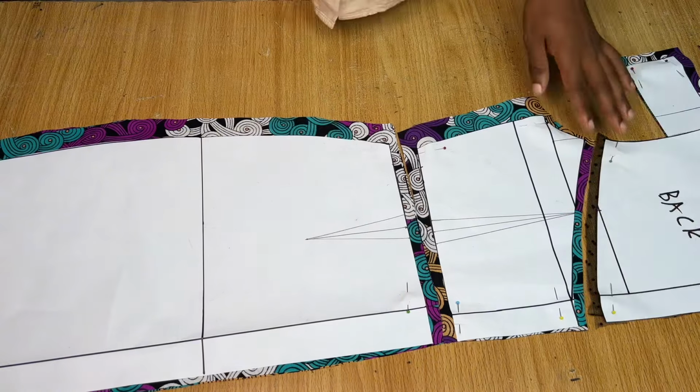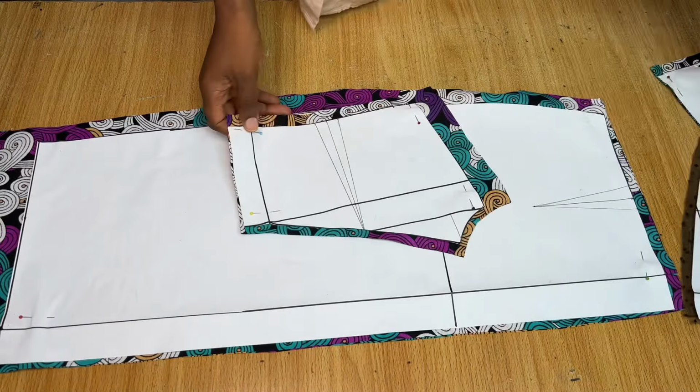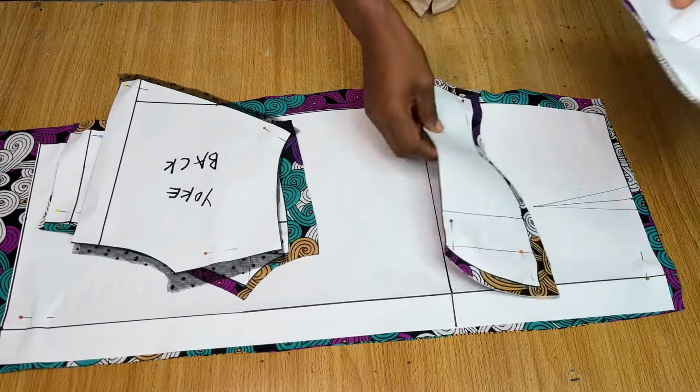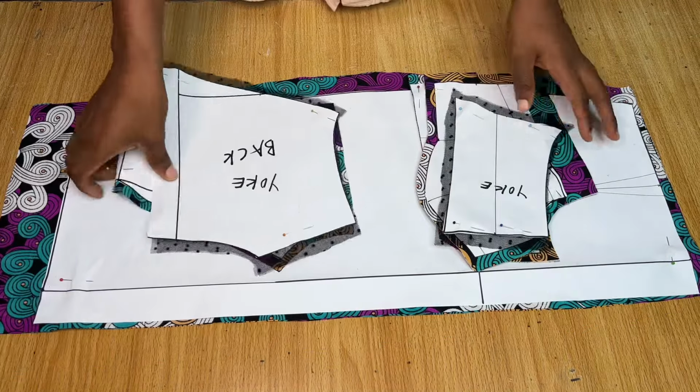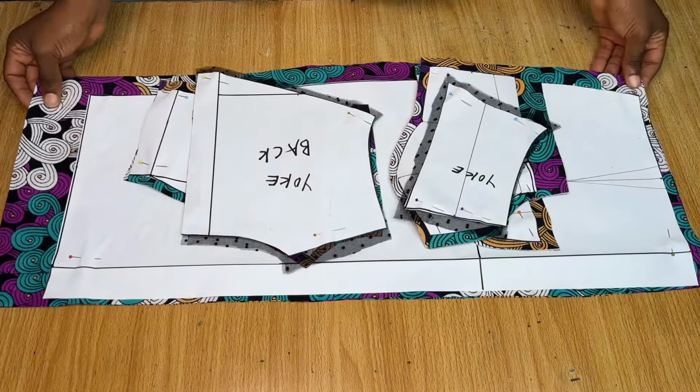So now this is the skirt, this is the body for the back, right? And then this is the yoke, this is the body for the front, and this is the yoke. So in my next video, I'm going to be joining all of this together.